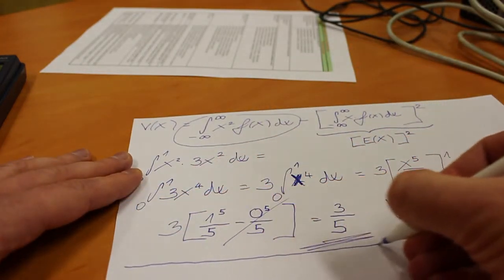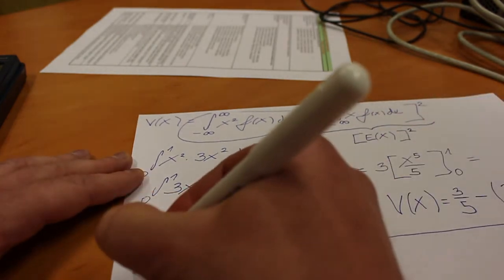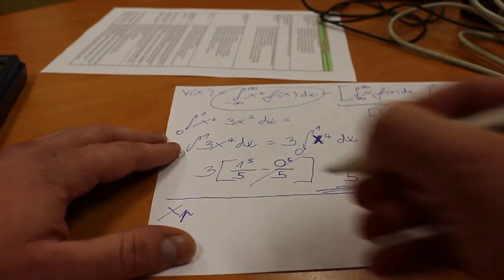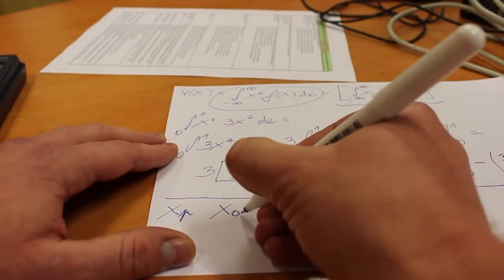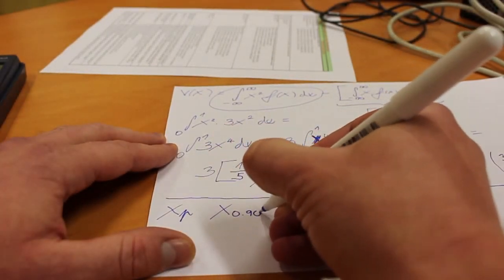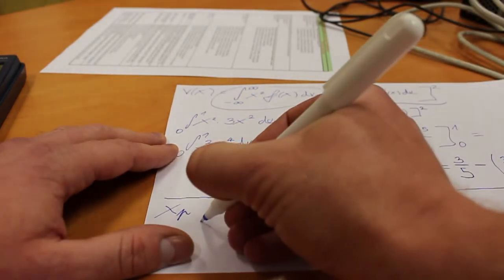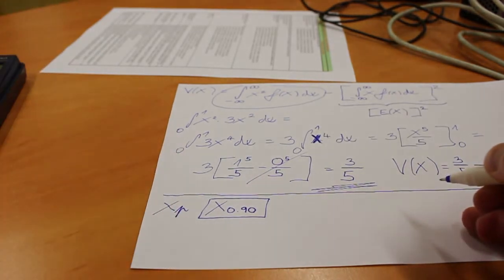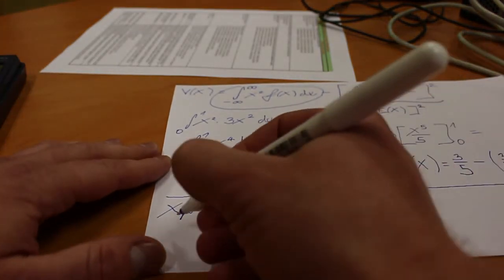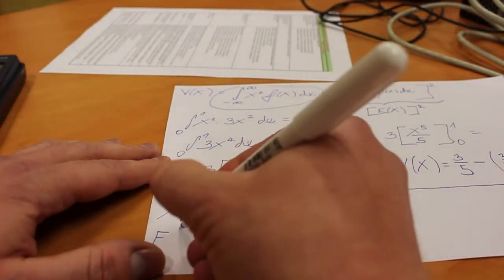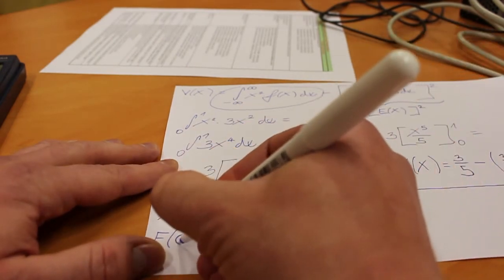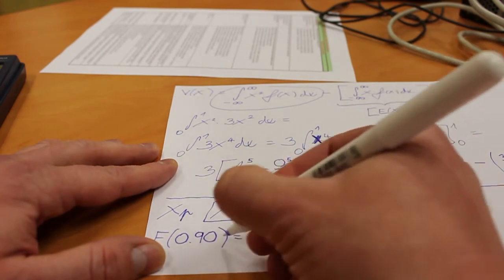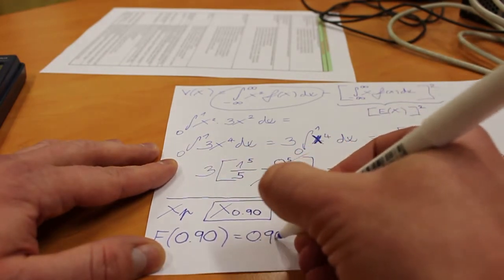So I will calculate x_p, and this p value is 0.90. We will use for this calculation the connection with the distribution function: the distribution function in the point x_p will be equal to this value 0.90.